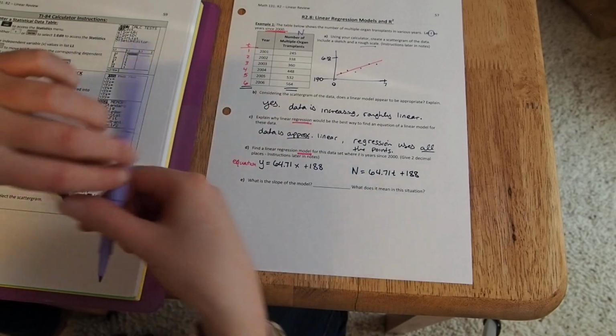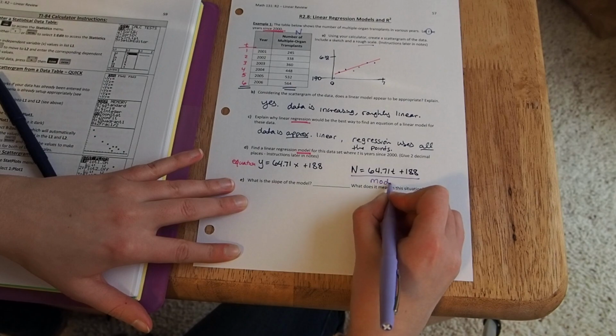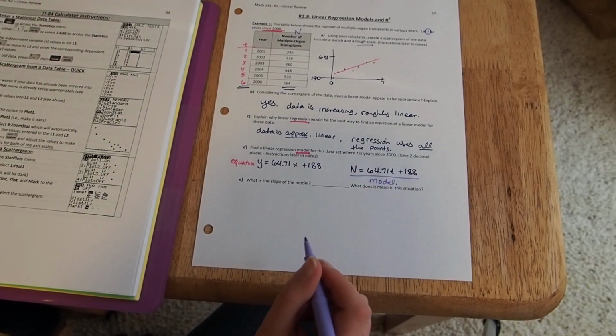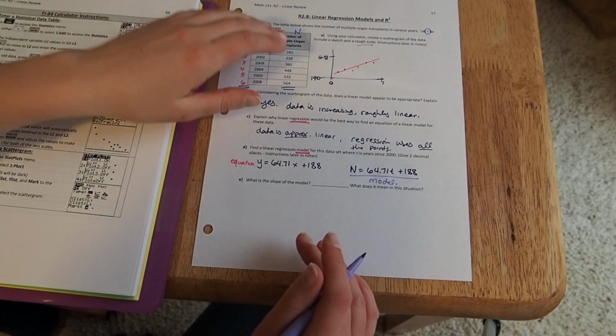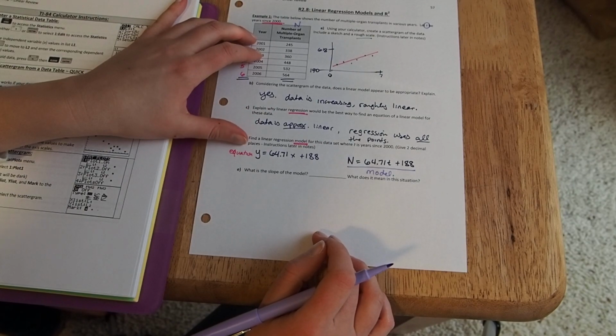So the difference between our equation and our model is that the model is going to use the variables requested by the question. They're going to use the variables to make sense in context. N for number of transplants, T for years, T for time. Okay. All right, so some questions about our model.